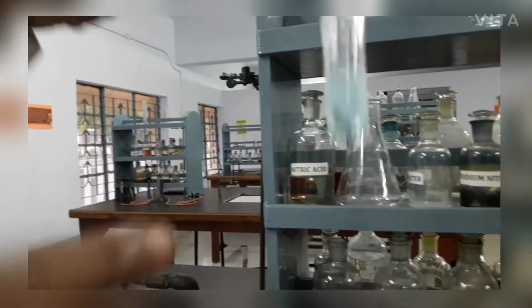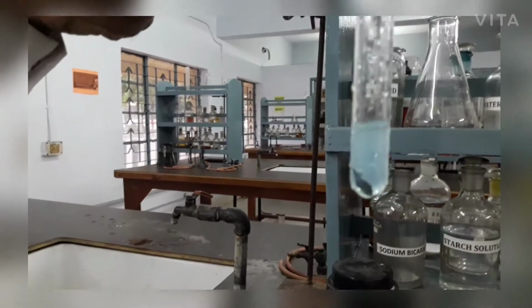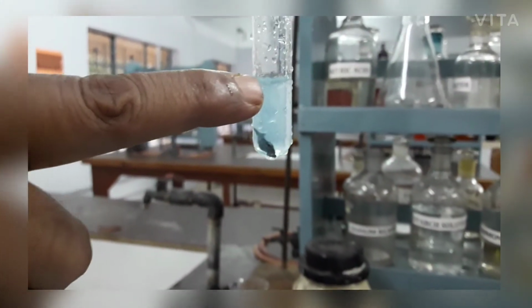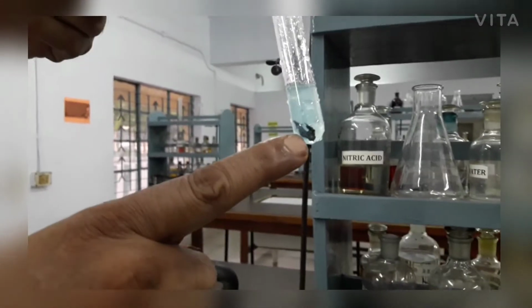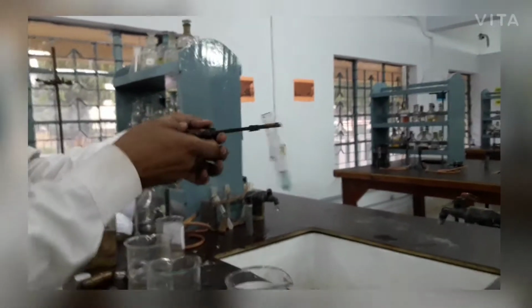So copper metal is deposited on the surface of zinc, and this solution, after some time, becomes zinc sulfate. Copper is deposited, and we see the color change of the zinc metal. Hence reaction took place. So here zinc is more reactive than copper.